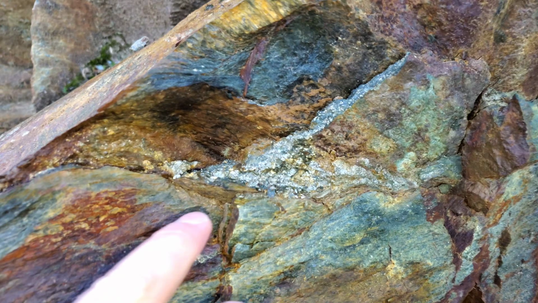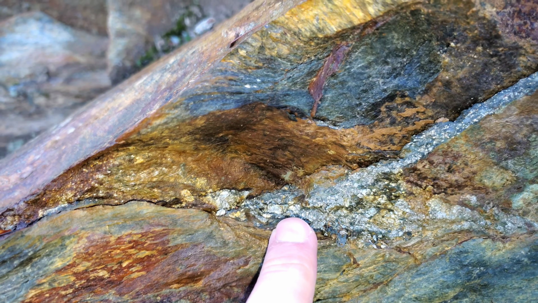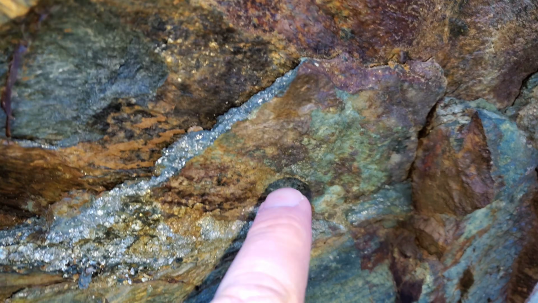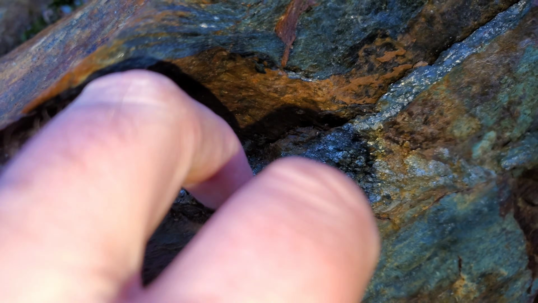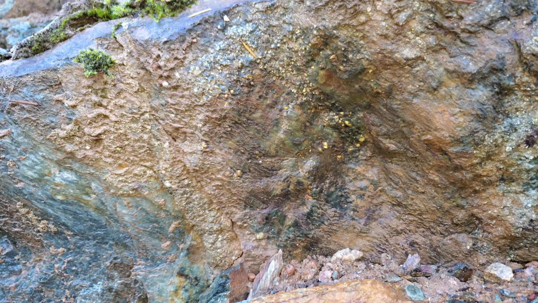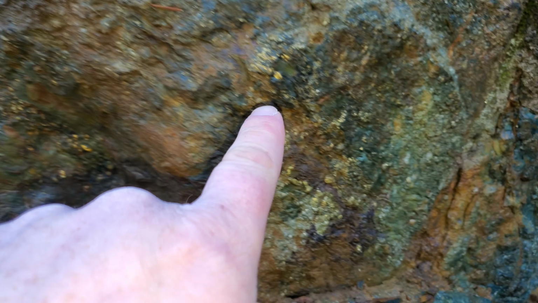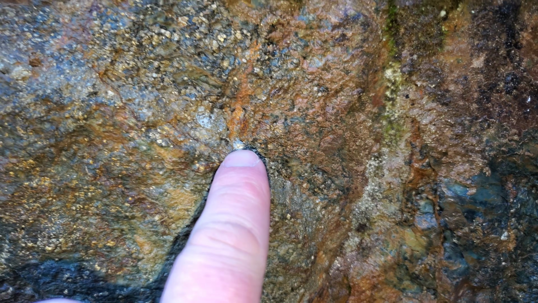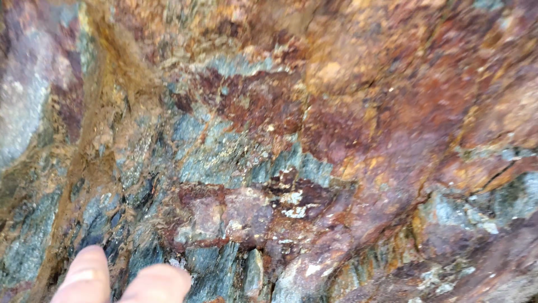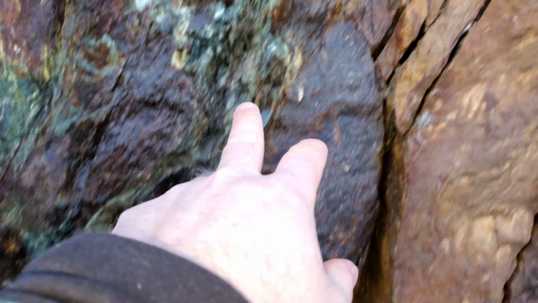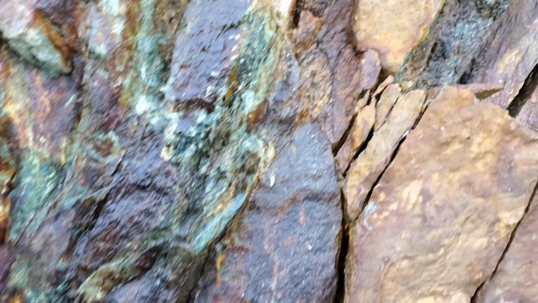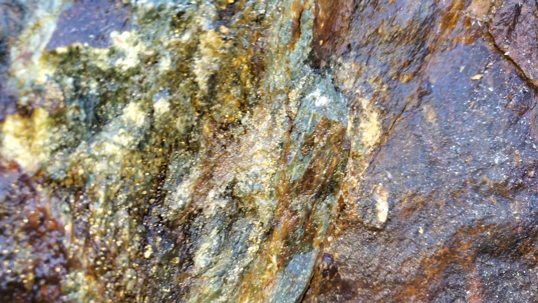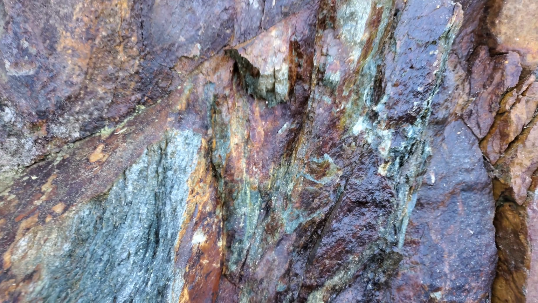Up here you have, again, more iron sulfides, primarily pyrite. And up here, it's exposed on the wall. Again, you have more iron pyrite. Over here, another stringer zone where you got a few stringers of pyrite in your schists.